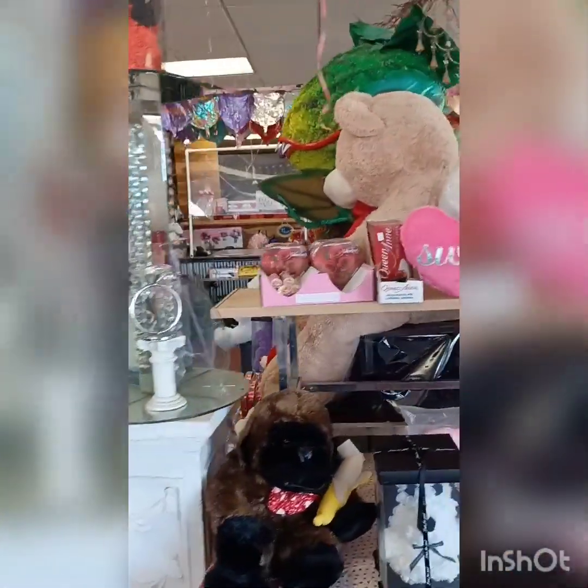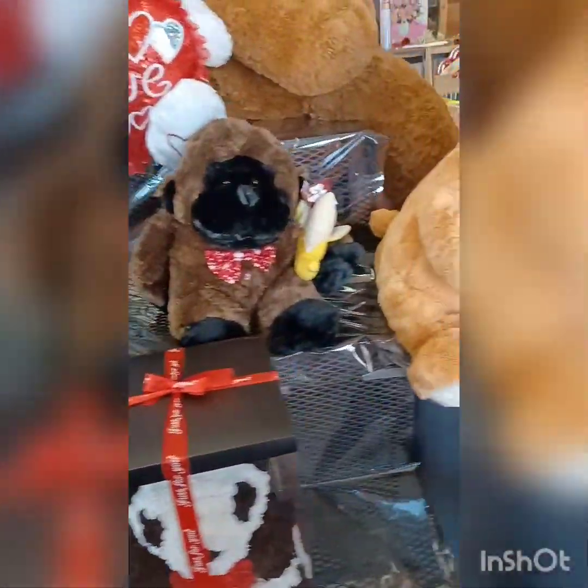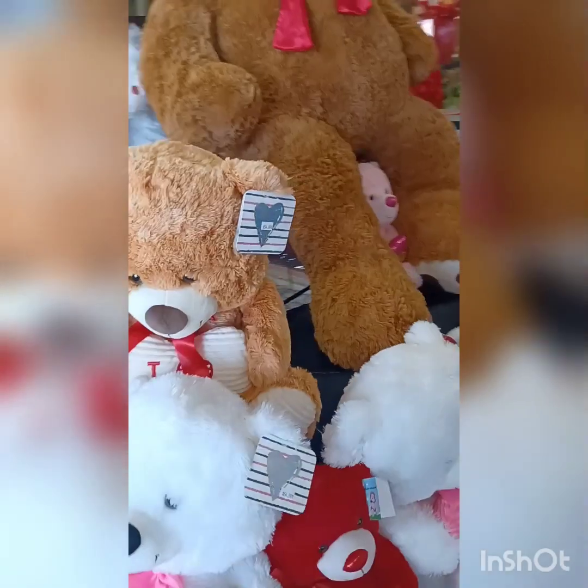So yeah, we're gonna fill the store, but you want to have lots of chocolate bears. We got rose bears in again this year, not as many as we had last year, but these sell a lot here, the singing balloons.